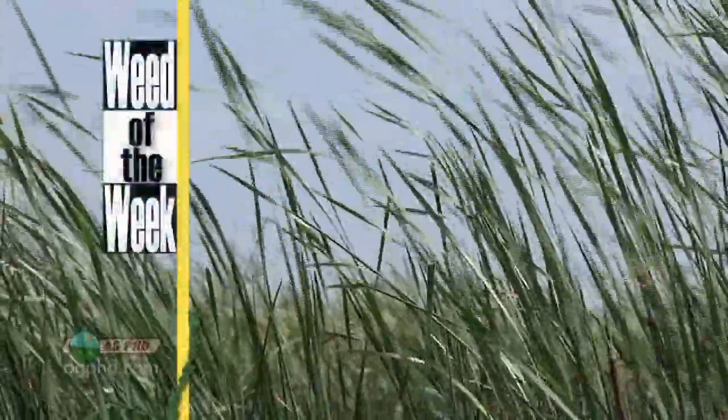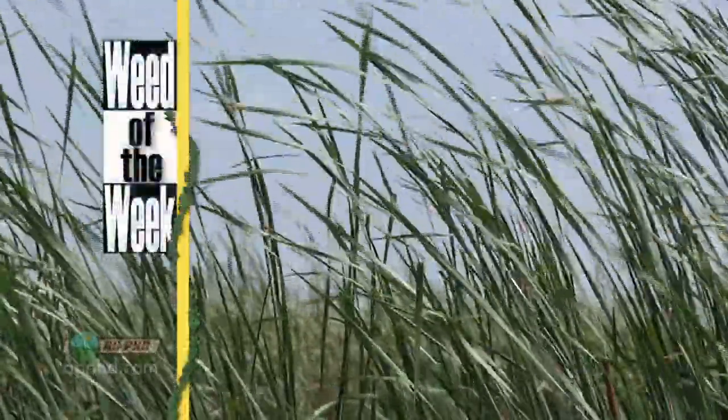Well, once again, it's very important how you deal with the residue in terms of what kind of crop you're going to raise in the future. It's also very important that you control weeds like our Weed of the Week. Can you identify this week's weed?